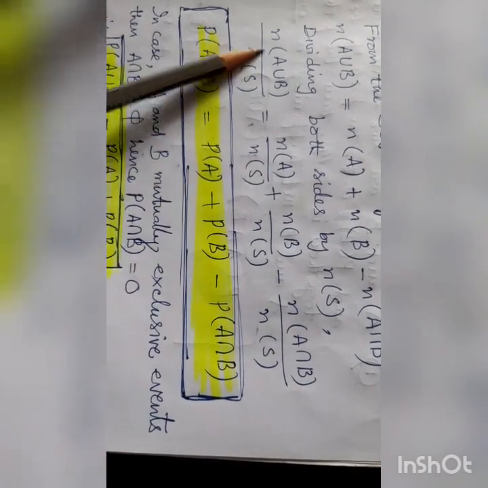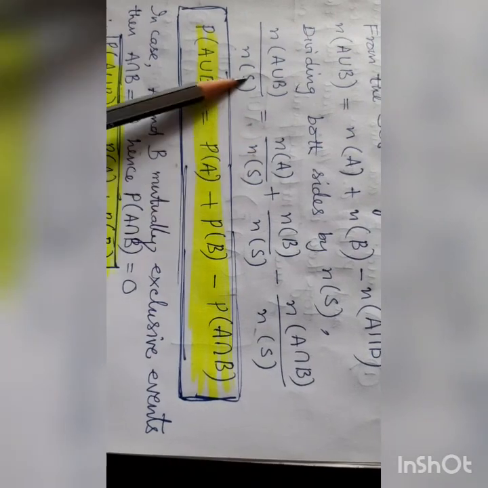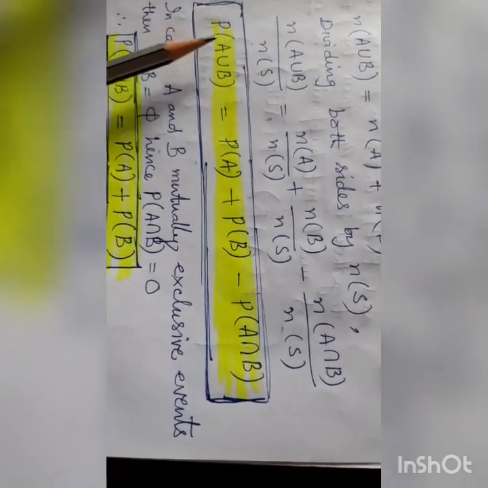This rule you already learned in previous videos. So finally we got the addition theorem of probabilities: P(A ∪ B) = P(A) + P(B) − P(A ∩ B).